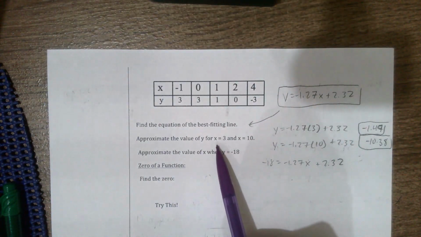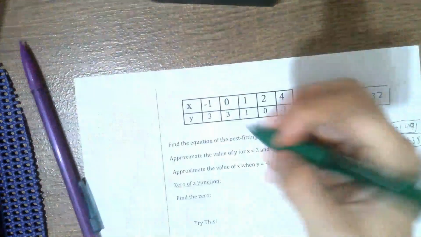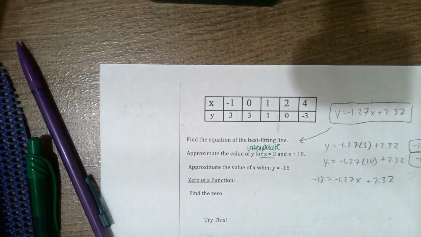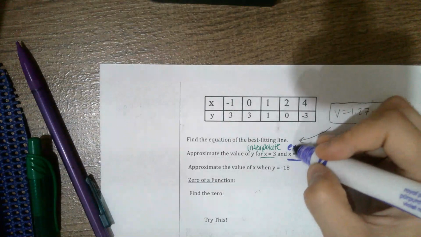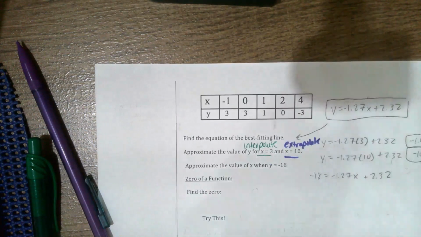So this right here is interpolate, because 3 is between the x values that we had. And here, this is extrapolate, because 10 is beyond the range that we had.